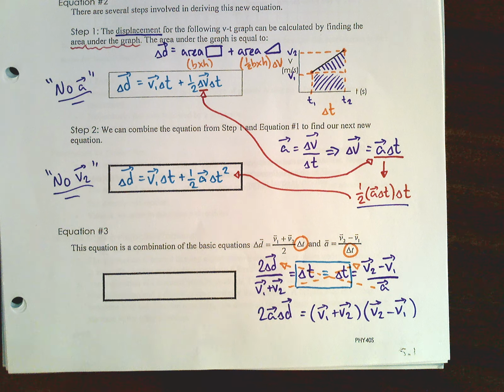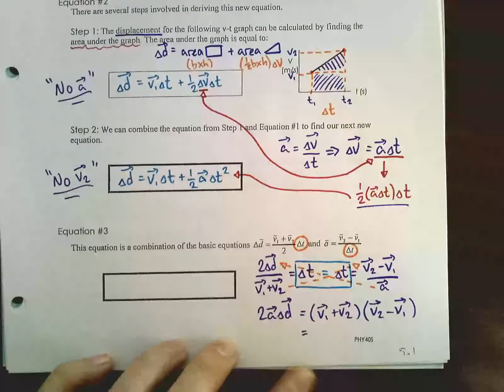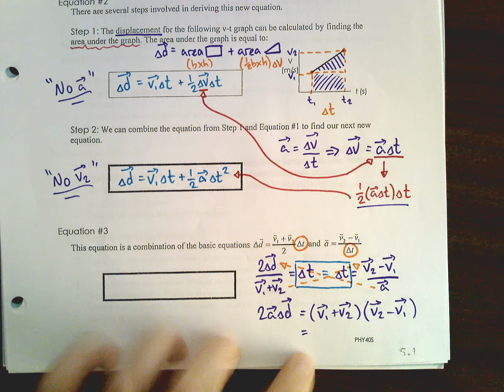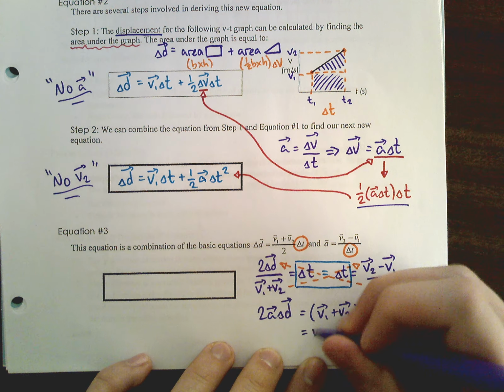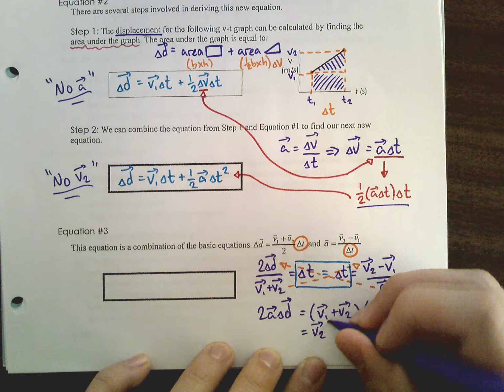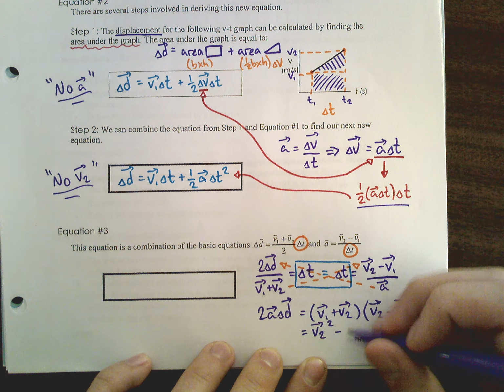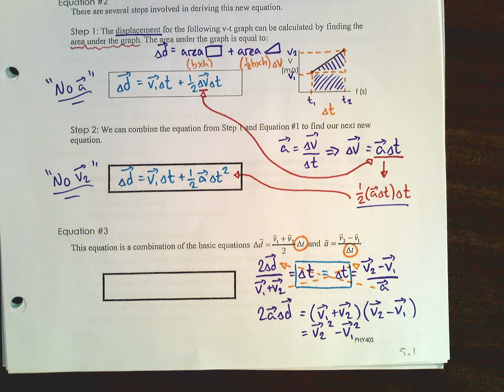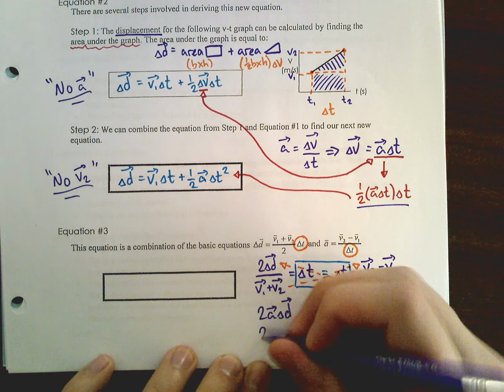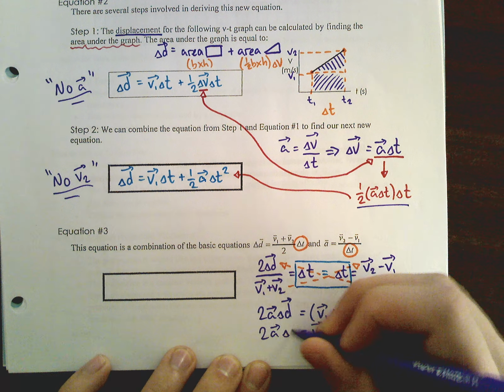And what ends up happening is the x, y's cancel, and you end up with just the squareds. So trust me, we do this. Again, I'm going somewhat quickly through this because it's just the derivation, okay? But we end up with V2 squared minus V1 squared. That is what we get when those are set equal to one another. And that's 2A delta D.